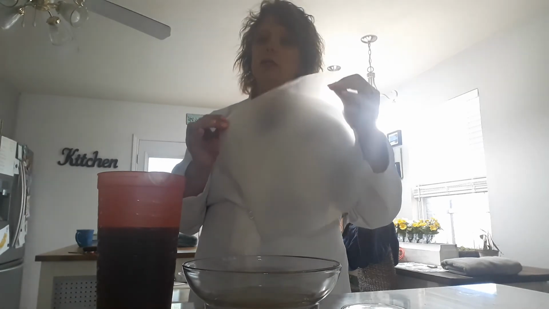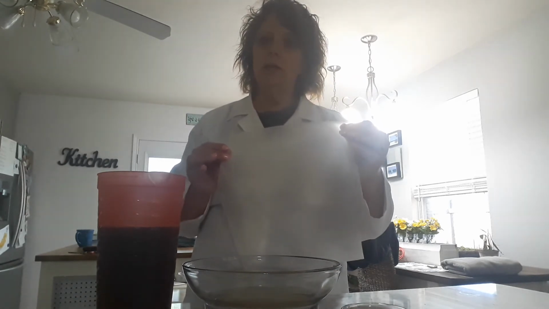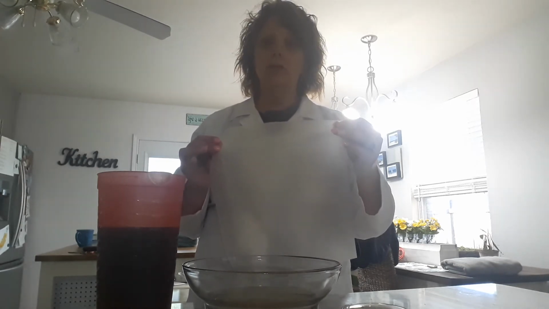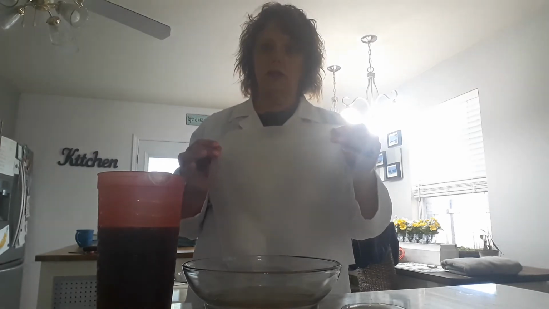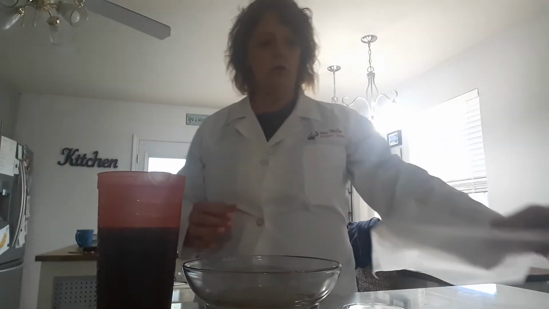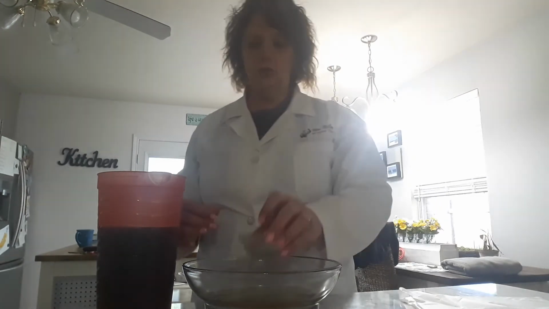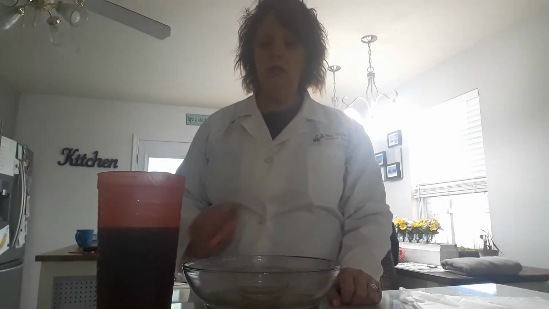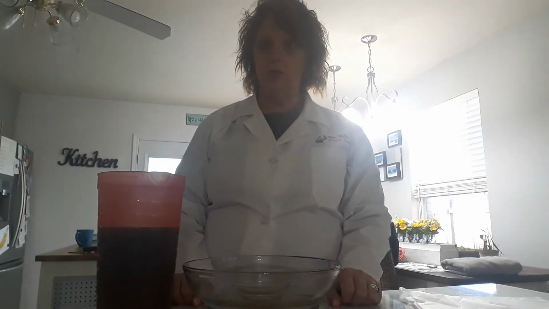With this experiment, we're going to be able to see all 4 steps of the water cycle: evaporation, condensation, precipitation, and then collection again. So let's get started. We're going to start off by taking our small bowl and putting it down into our larger bowl. Now I went ahead and used a glass bowl so you could see what it looked like.